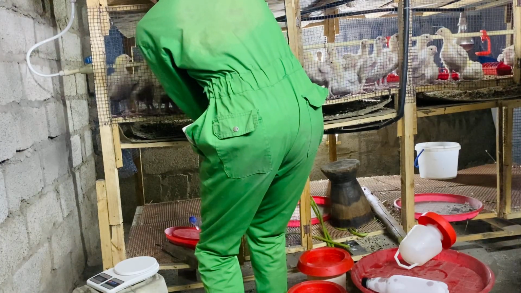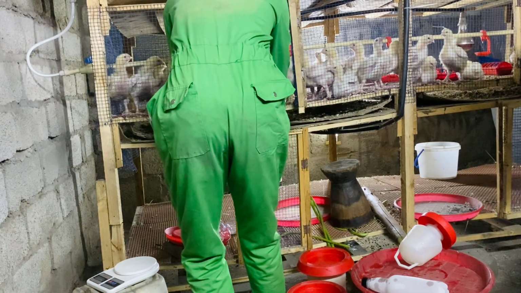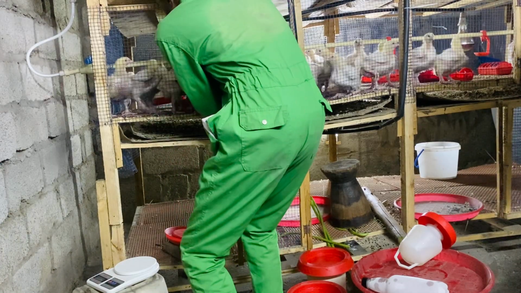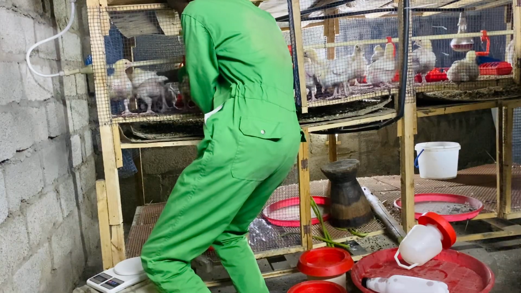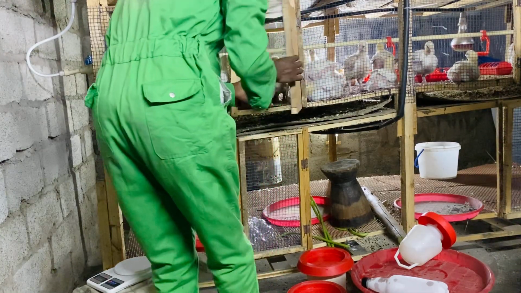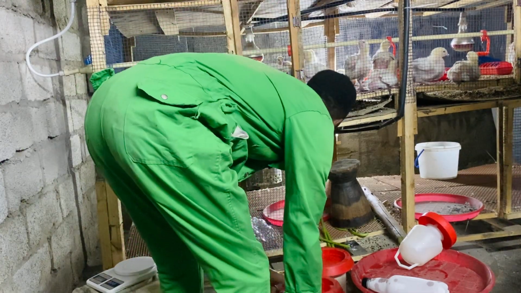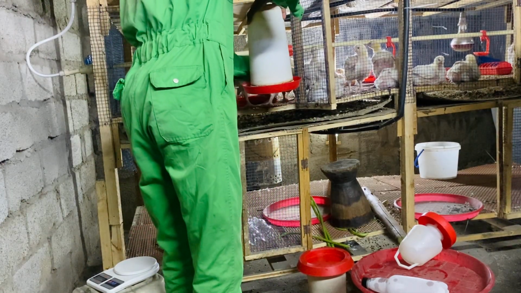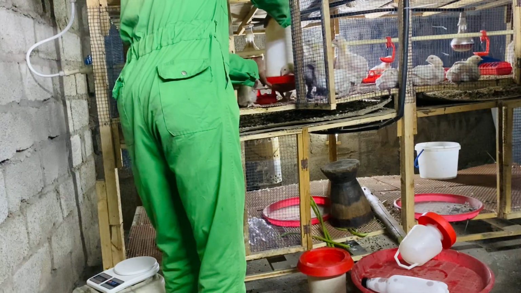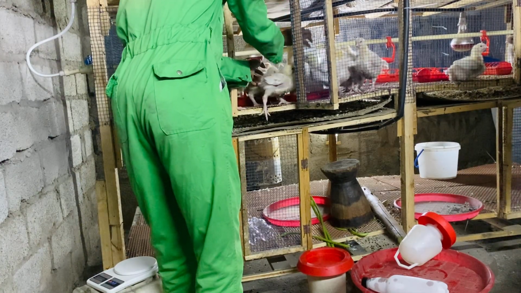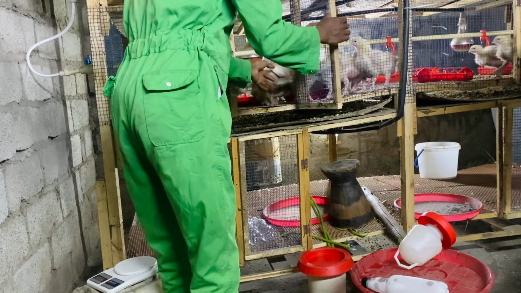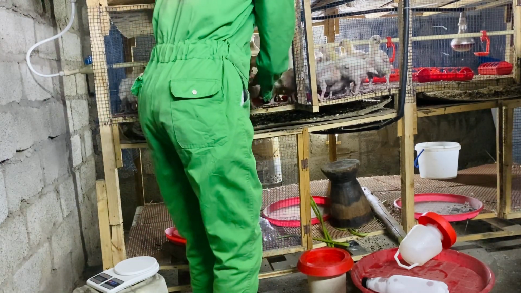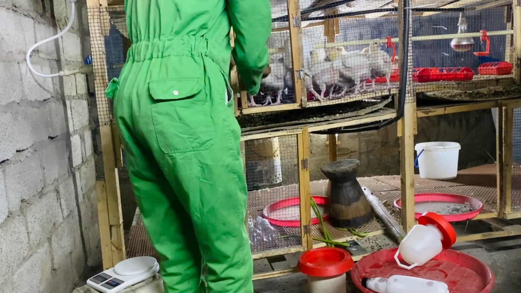So you see how they are running towards the water. I'm also having a challenge to put this in. They're very thirsty. Okay, let's put it. Then I'm going to have a bigger one, a little bit closer to the door here. So this one is going to be here. It's going to be okay. Some are even falling because they are rushing towards the water.